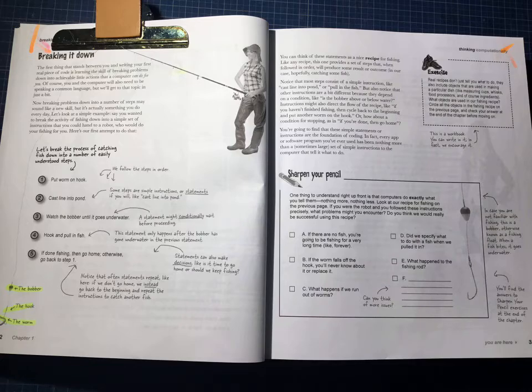Okay, please look at the picture. You can see what the bobber is. It's a floating plastic thing, right? And the hook and the worm.